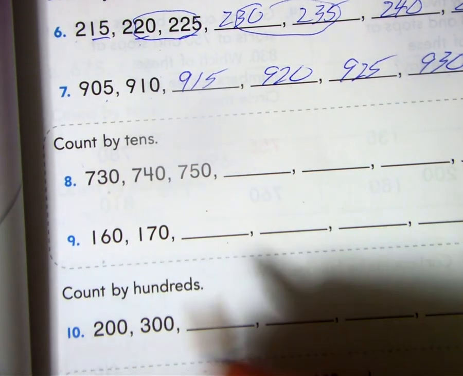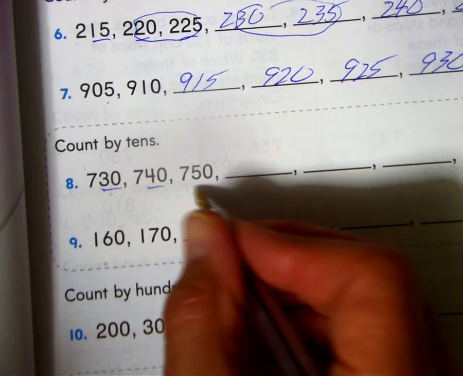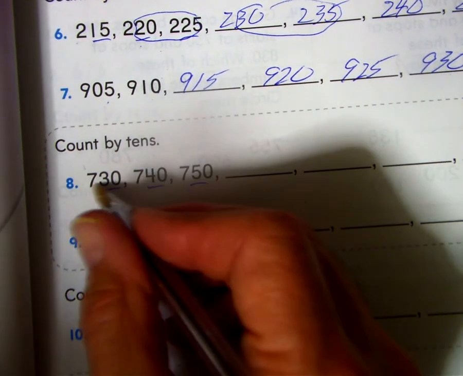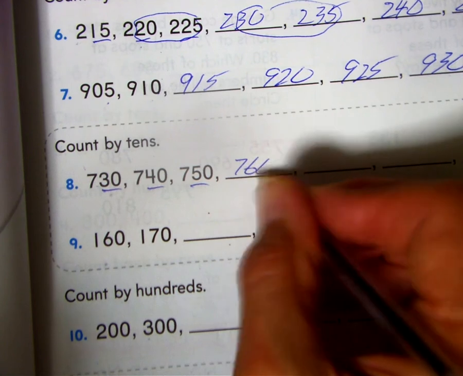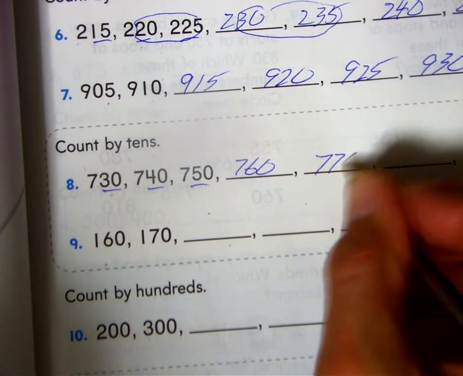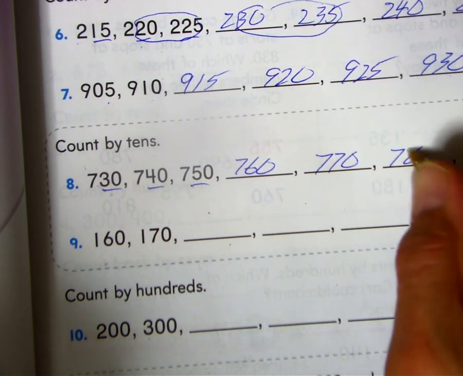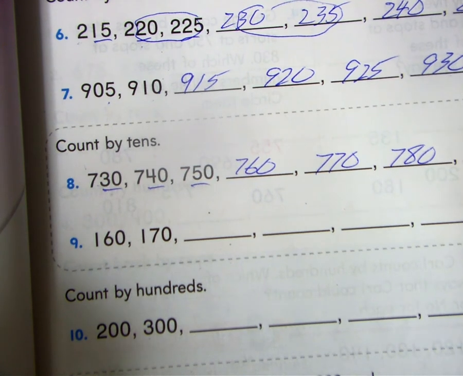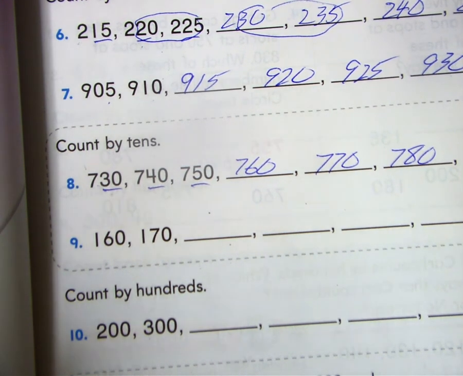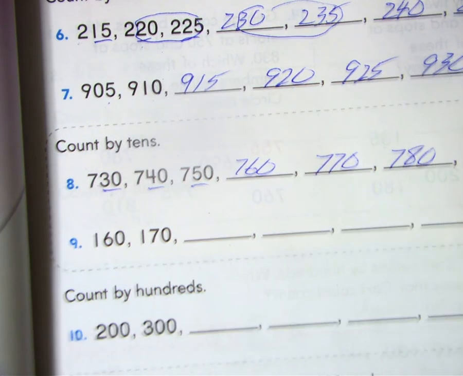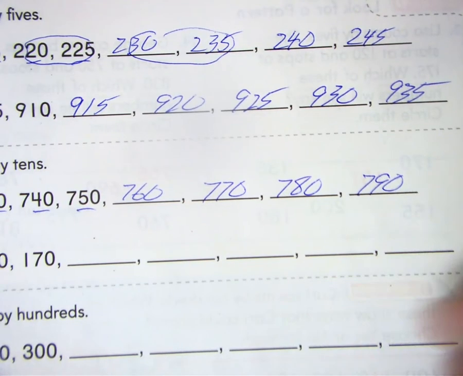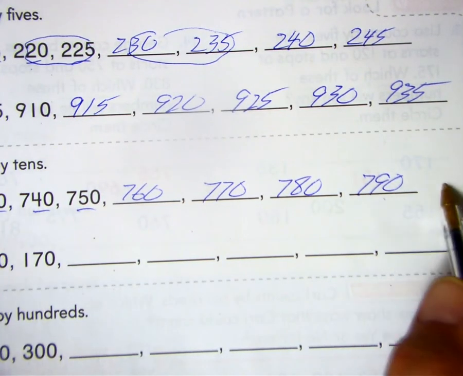Cuenta de 10 en 10. Por eso es como 30, 40, 50, 60, 760, 770, 780, 790. Good thing there's not another one. What comes next, you know? Oh, what comes after 790? 800, but we're not doing that.